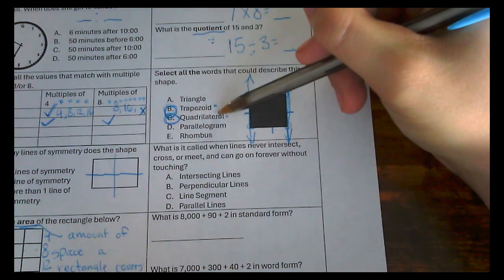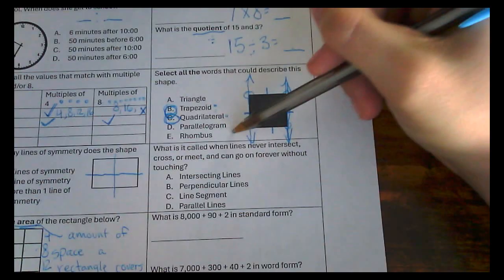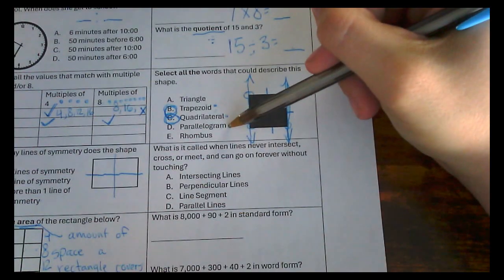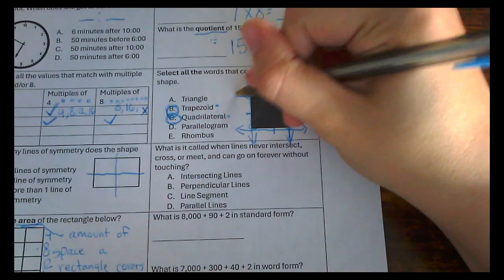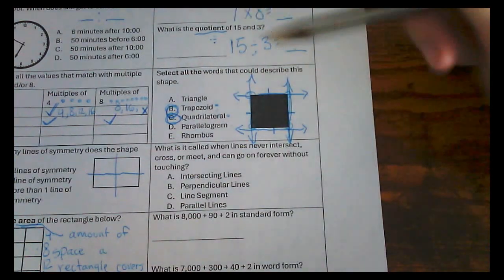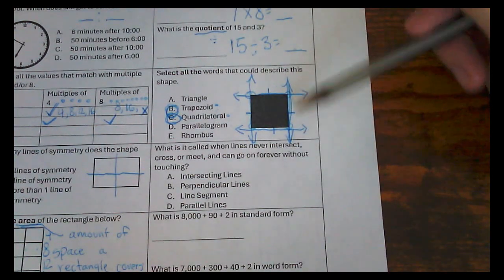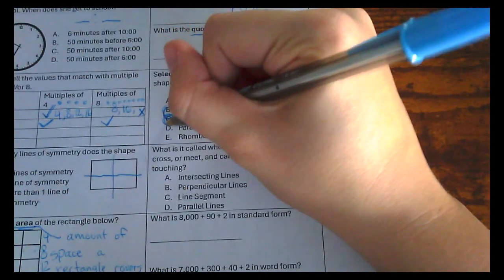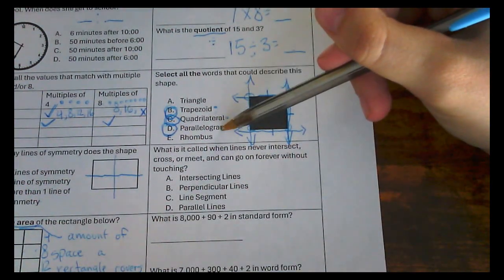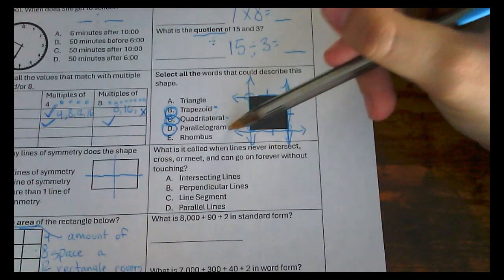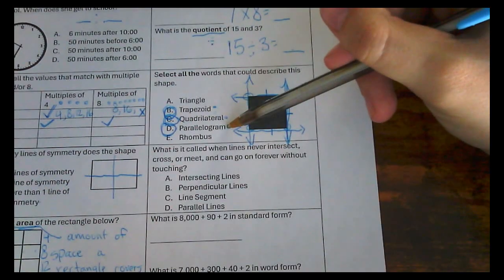If it's a trapezoid, that means it is eligible to be a parallelogram. Let's see if it's a parallelogram. A parallelogram has to have 2 sets of parallel sides. Let's see. That's another set of parallel sides, the top and the bottom. So this does have 2 sets of parallel sides. That's a parallelogram. A parallelogram is a quadrilateral with 2 sets of parallel sides.